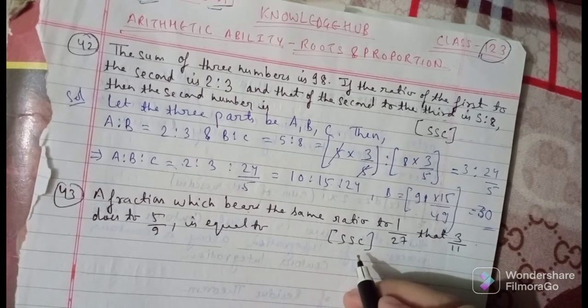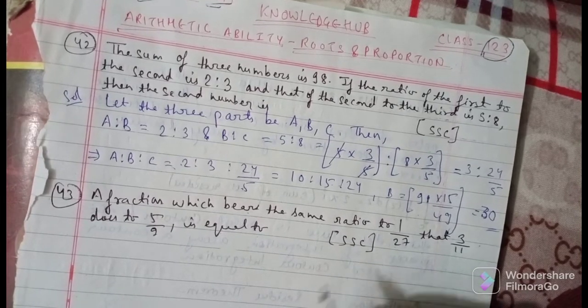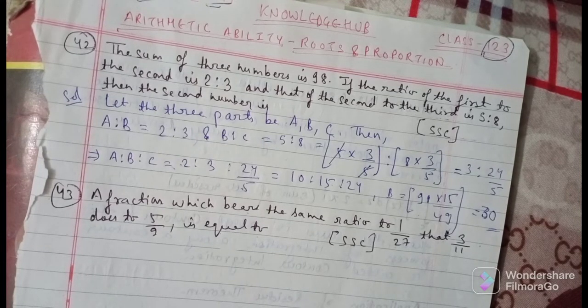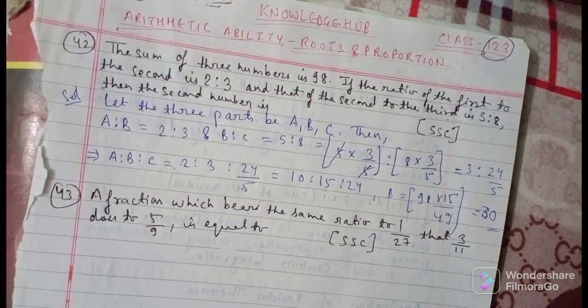I'll tell you the options so you can find out on your side, and if you get it, you can continue with the solution. The options are 1/55, 1/11, 3/11 and 55, which is important because this has been asked in an SSC examination paper. So we'll continue with this.